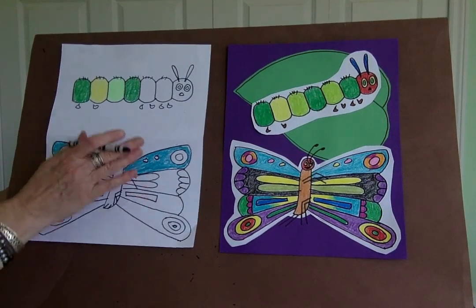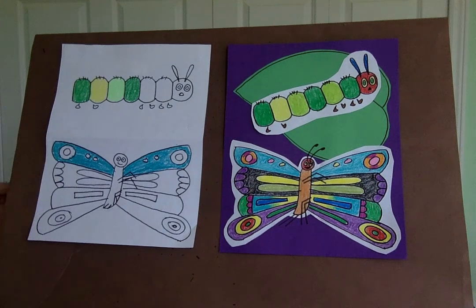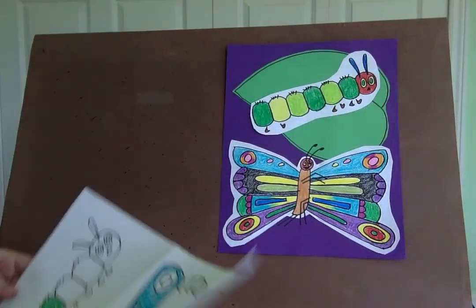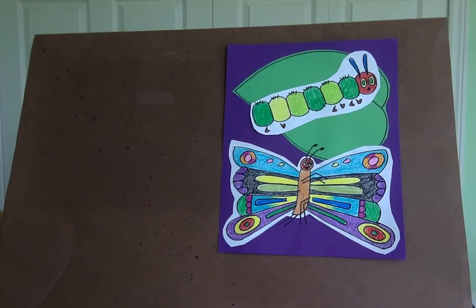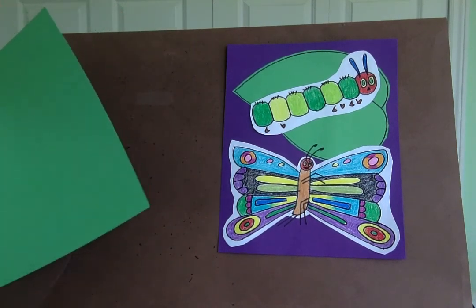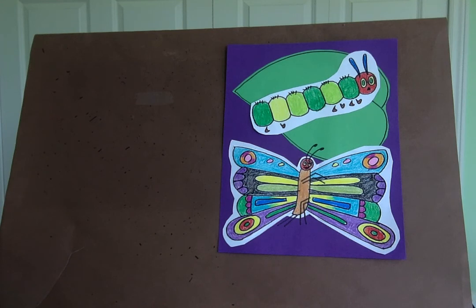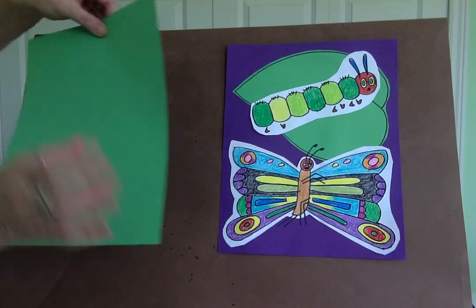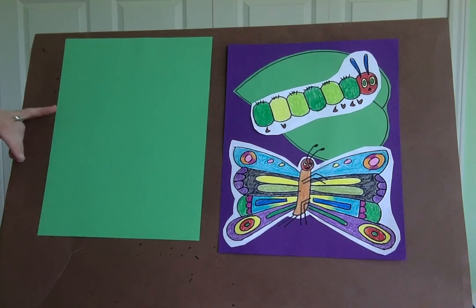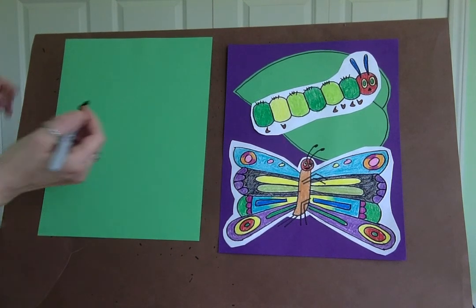When you color in your butterfly and color in your caterpillar, it's time to get your scissors and you're going to cut these out. Maybe before you cut those out, I'm going to show you my green piece of paper here. So don't cut those out yet, boys and girls. If you have a green piece of construction paper, I want to show you how I drew that leaf right there. If you have green, go ahead and watch how I'm going to draw this leaf.